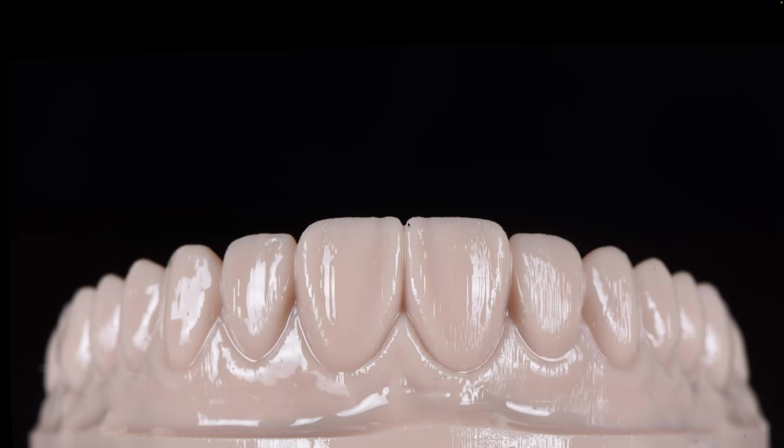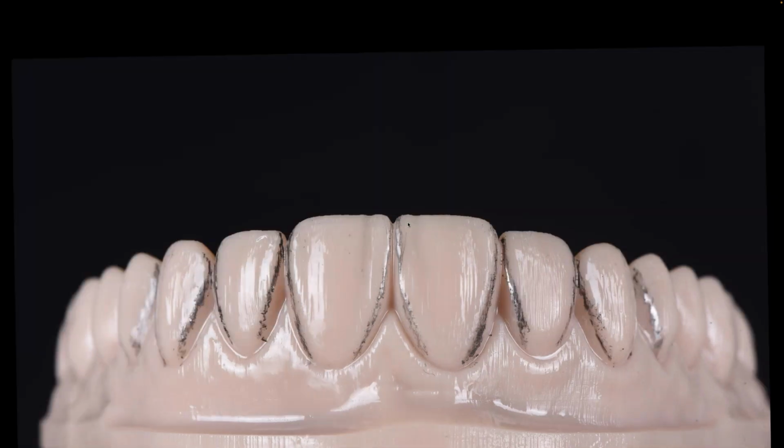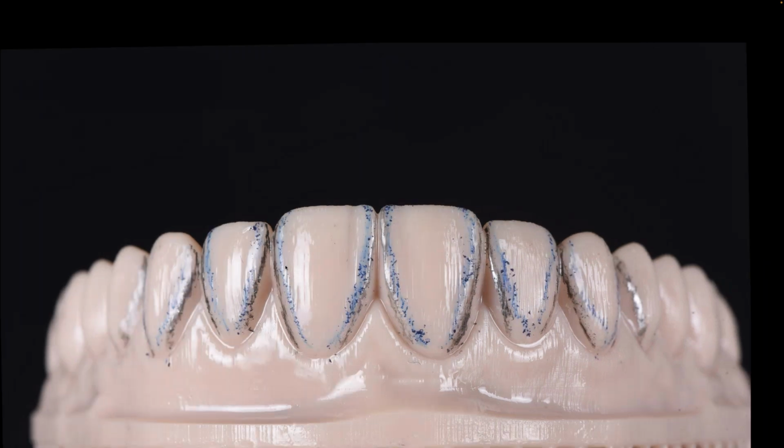So what I want to do is I want to walk you through how we mark our temporaries. So this is a mock-up, and we use these black lines as our transition zones. If you want a wide tooth to look skinnier, you are going to create more space on the outside of these transition zones. If you want this tooth to look wider, you are going to push these transition zones more into the interproximal embrasures. The blue lines represent the light reflective zones.